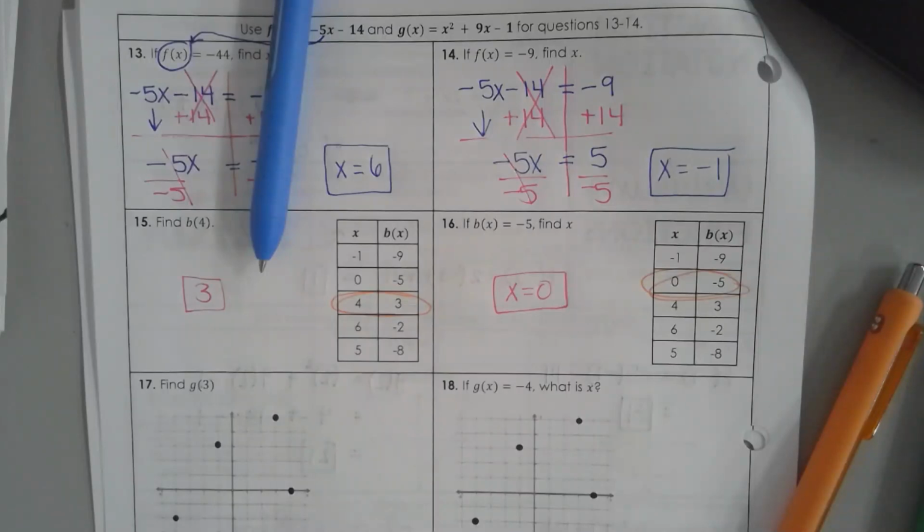Wait, so which one did we try to find last time? Try to find the y value? Yeah, 13 and 14? No. Oh, 15. 15 is the x value. If it's in parentheses, it's your x. If it's after the parentheses, it's your y. So like 13 and 14, if you were to graph, if you were to type in on Desmos y equals negative 5x minus 14, you are finding the point that has a y value of negative 44. That's what you were doing. It has an x value of 6. All right.